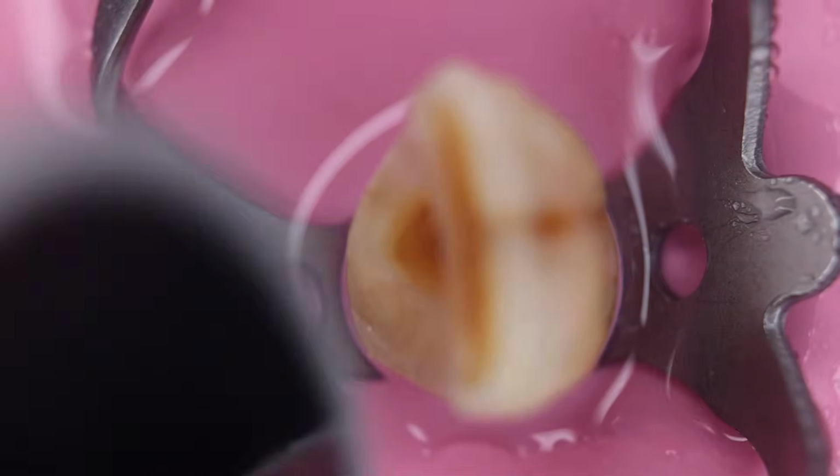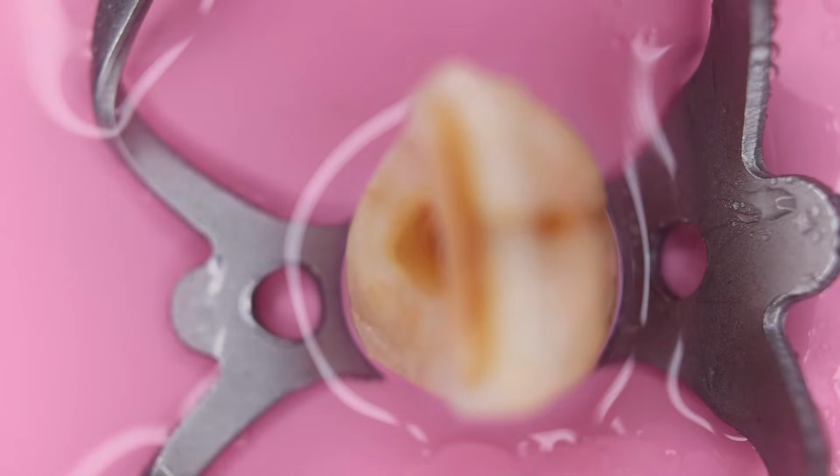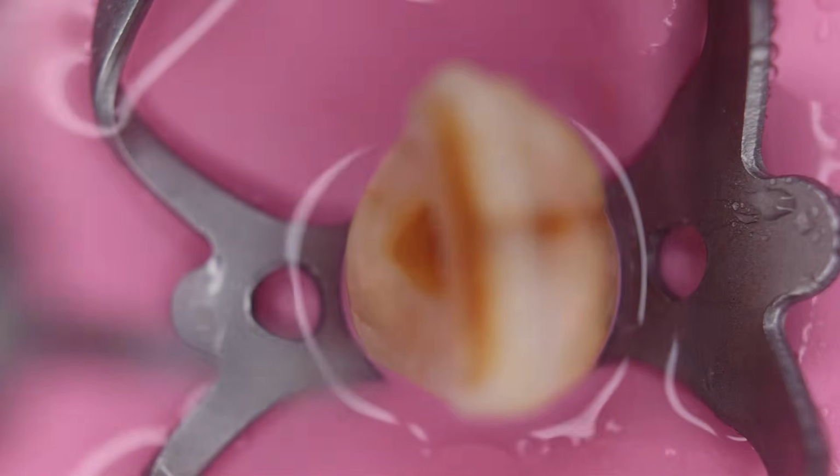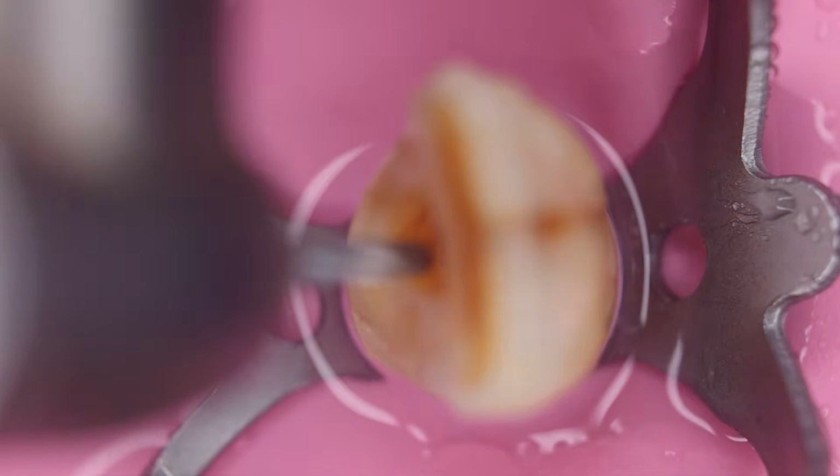And now you can further define the axis with again the AtoZ bur to have smooth walls. So this is the last segment of the bur that we are using.